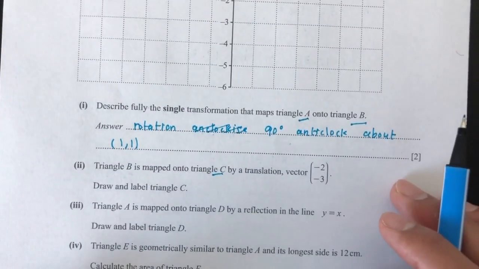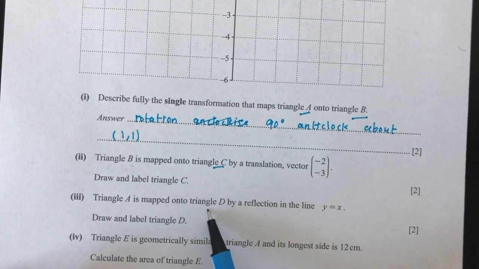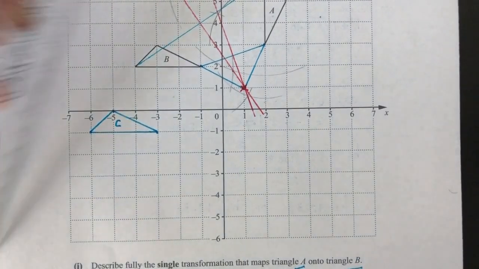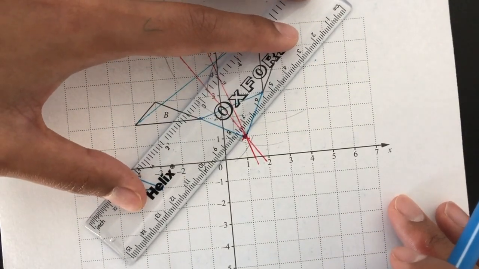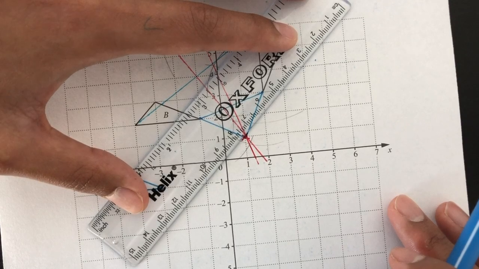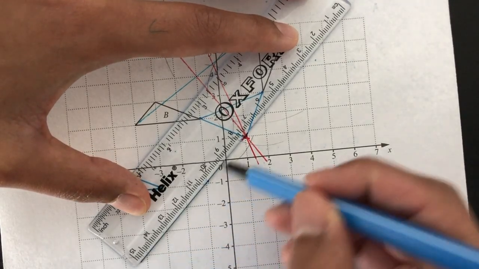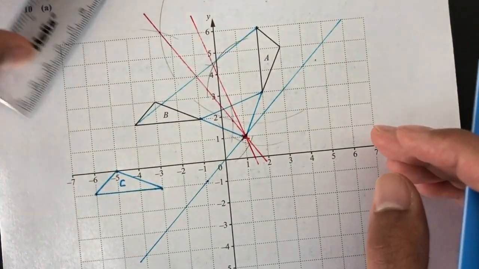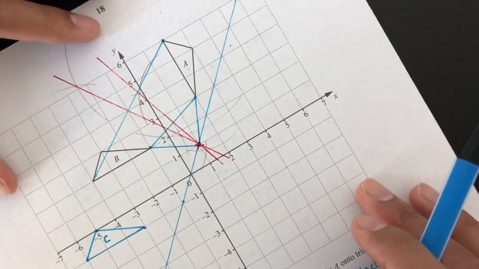Now for the next one is part 3. The triangle A is mapped onto triangle D by reflection in this line. Find the triangle D. So let's first draw this line. Y is equal to X will be this line. So triangle A mapped on this line will be a reflection.